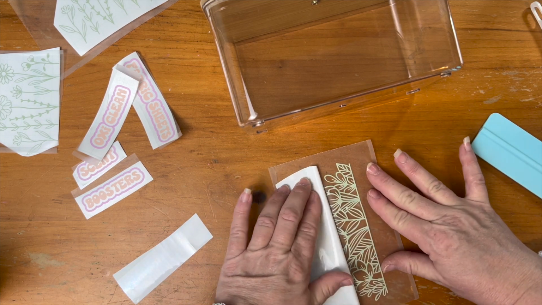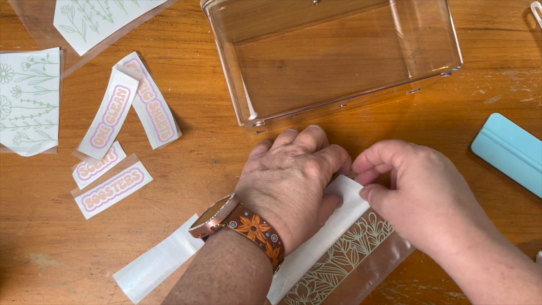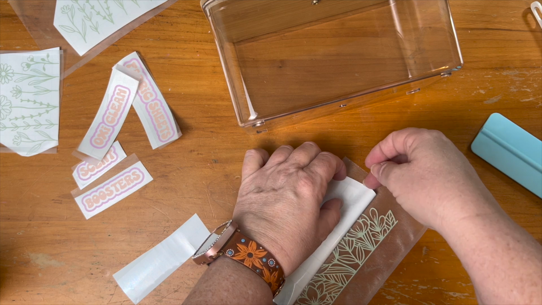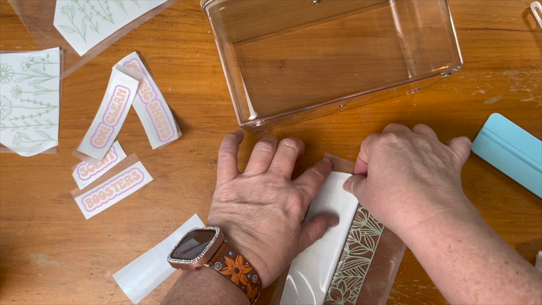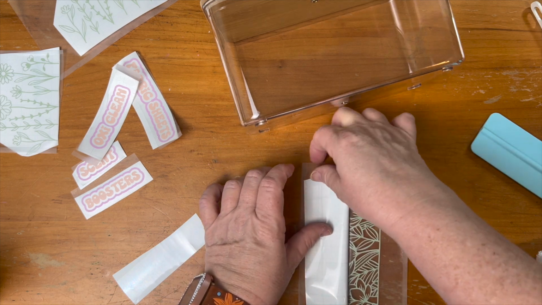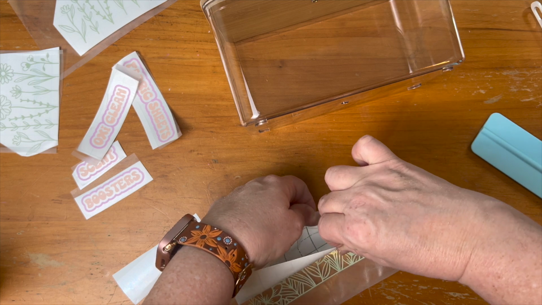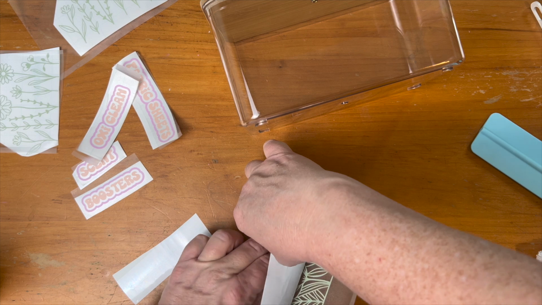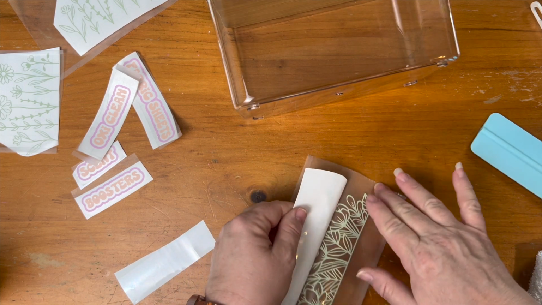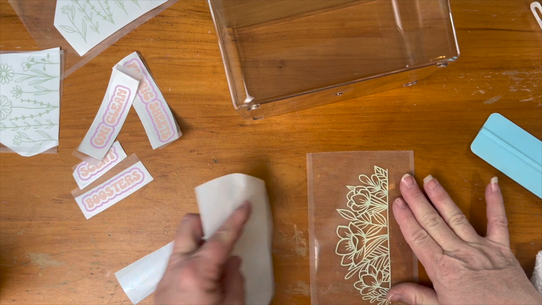It's sticking. Future reference, if you use the lint roller sheets, cut off the excess up top. There. There we go.